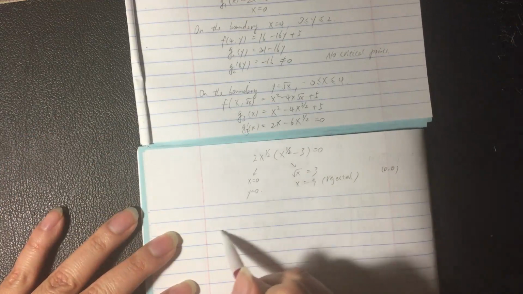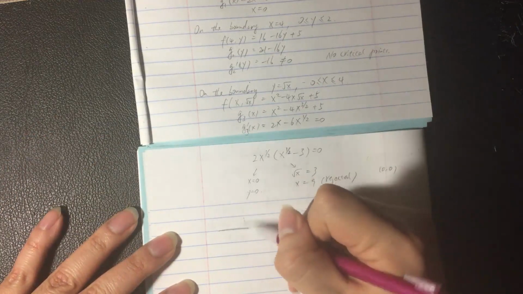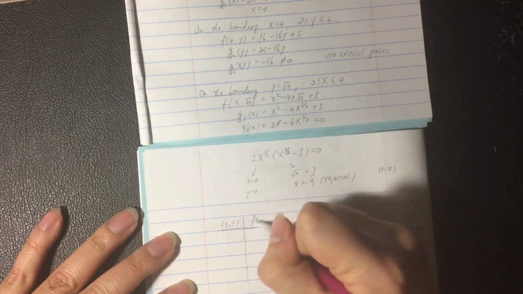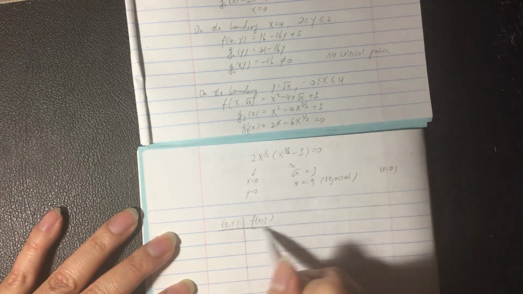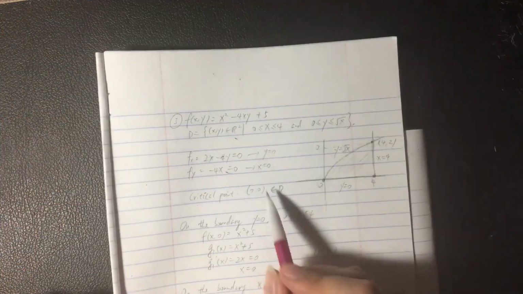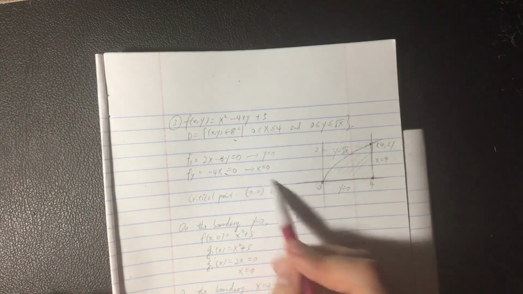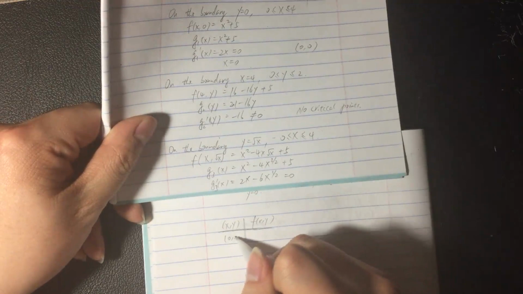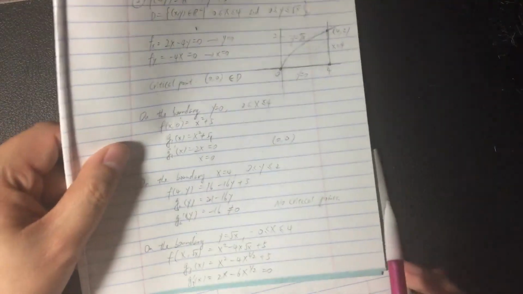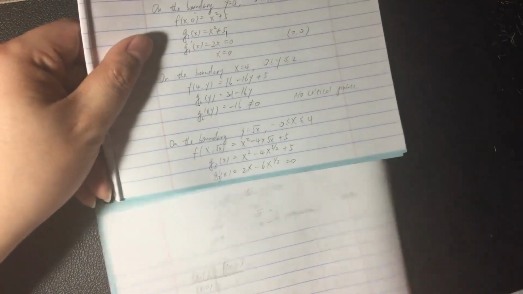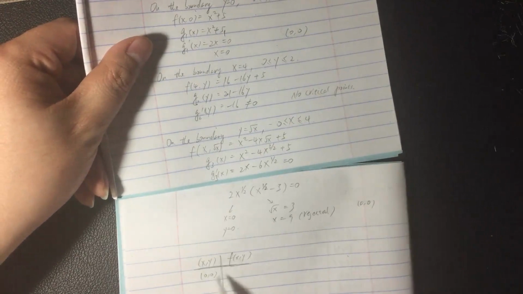Let's draw a table: x comma y, f of x y. The interior critical point is 0, 0. This point is not interior, it's on the boundary. The critical point on the boundary is also 0, 0. They are the same point, so only write it once.